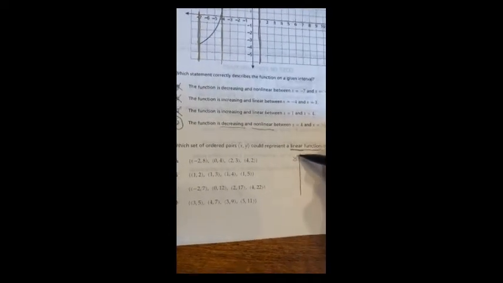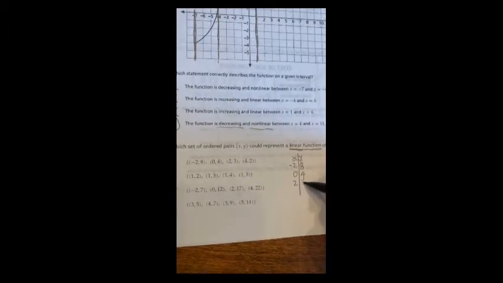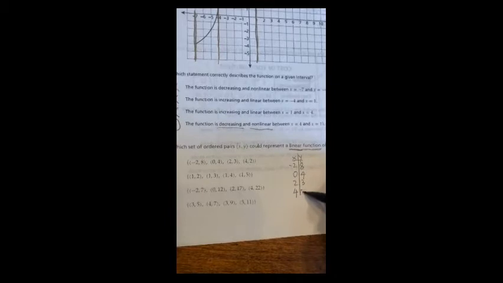So A, I have my x and my y, and I have -2, 8, 0, 4, 2, 3, and 4, 2.